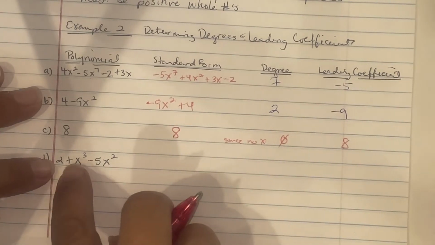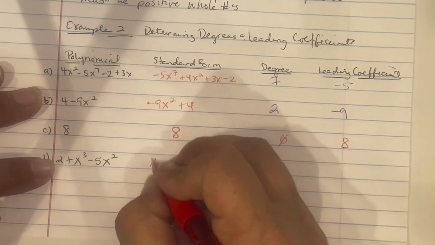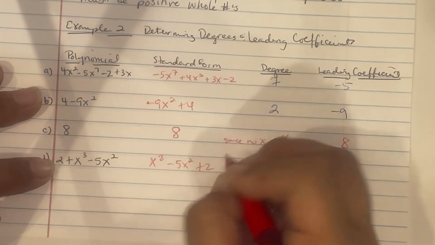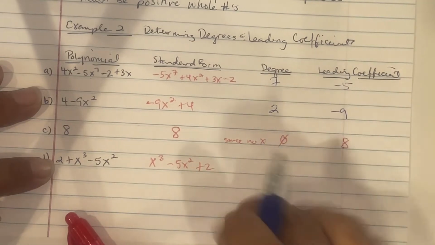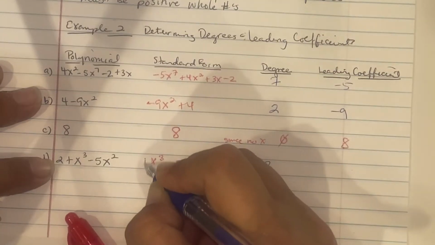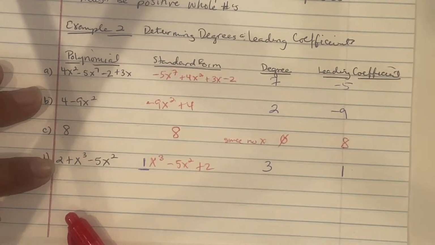On the last one, it says 2 plus x cubed minus 5x squared. Power of 3 has to come first. So x cubed minus 5x squared, positive 2. Now, the degree is a power of 3. And the leading coefficient, remember, this implies, even though it's not there, that there's a 1. So your leading coefficient is a 1.